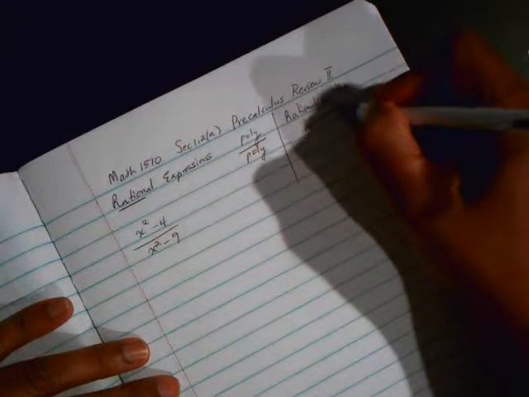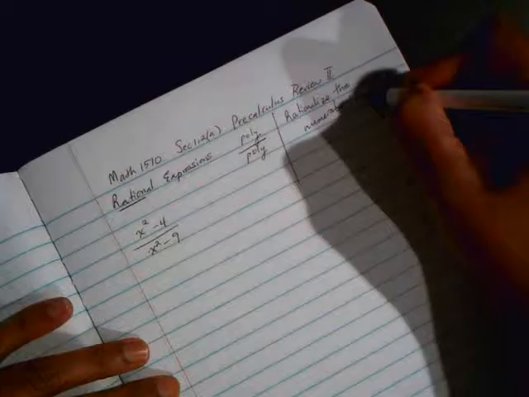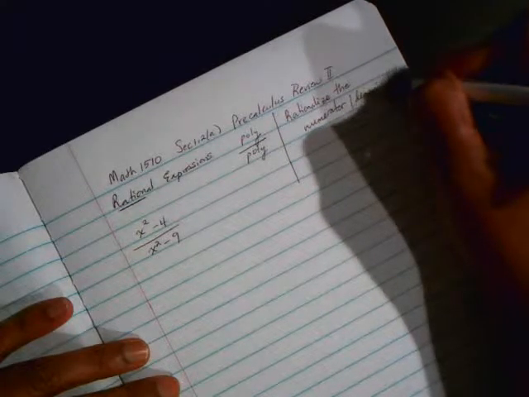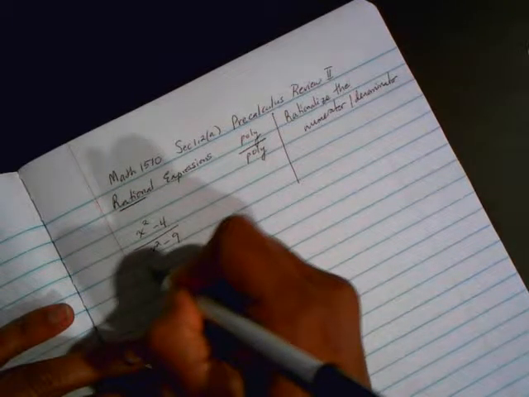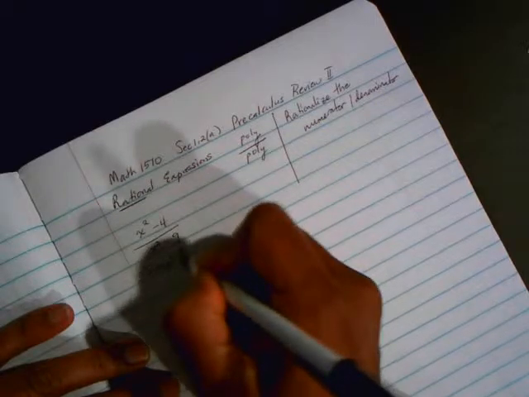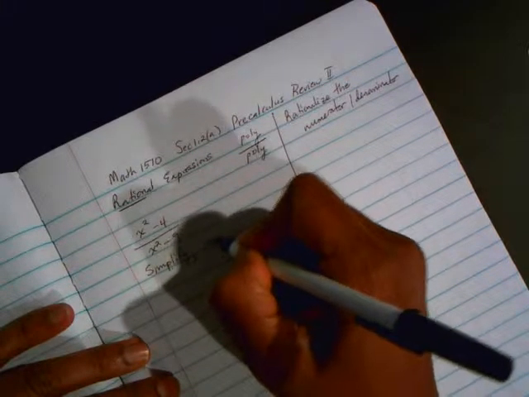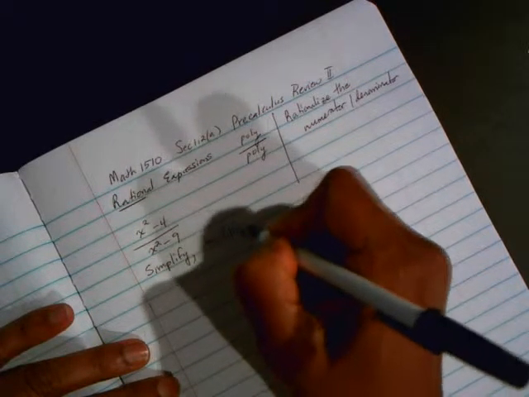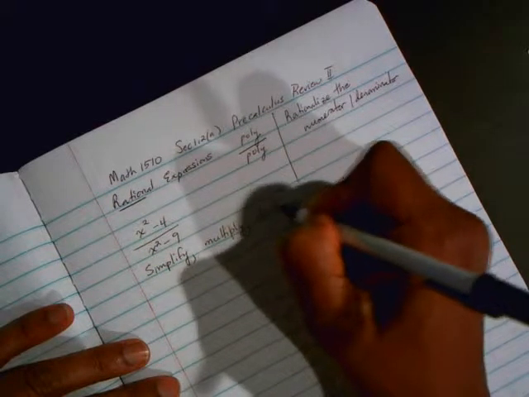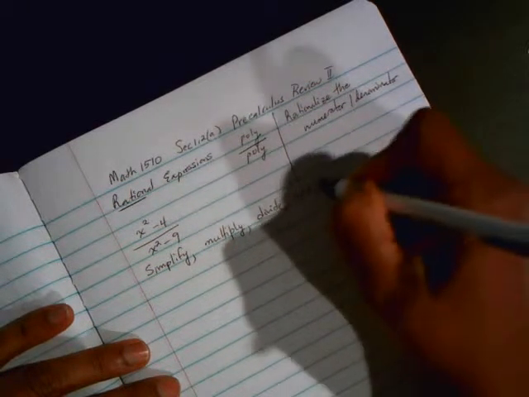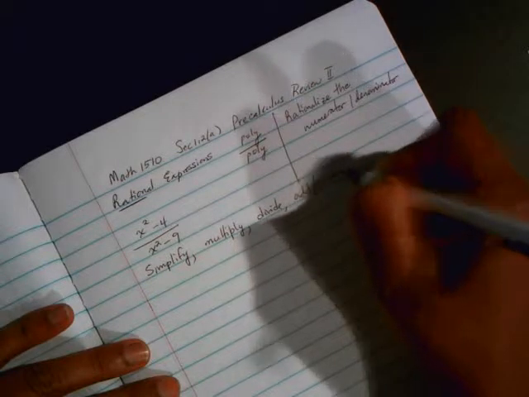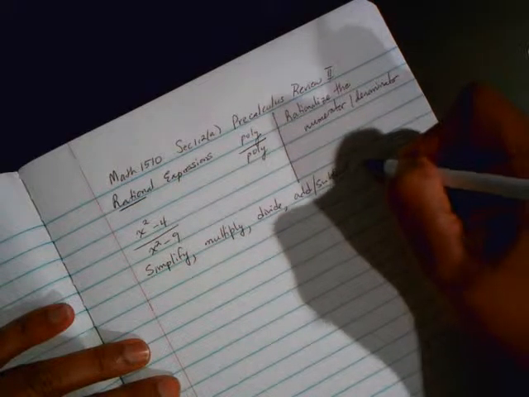So we'll see these two topics in this section. We'll be learning how to simplify, multiply, divide, add or subtract all these expressions, and rationalize.